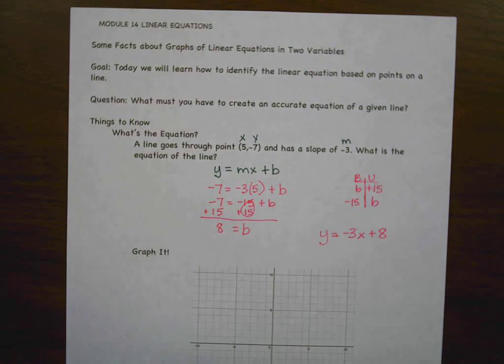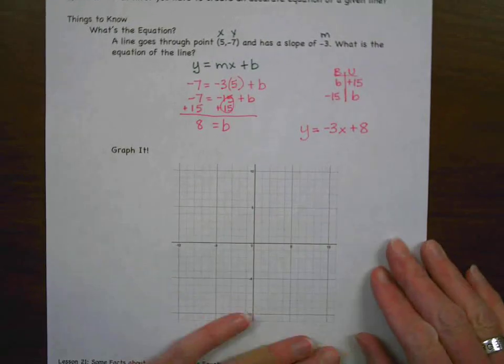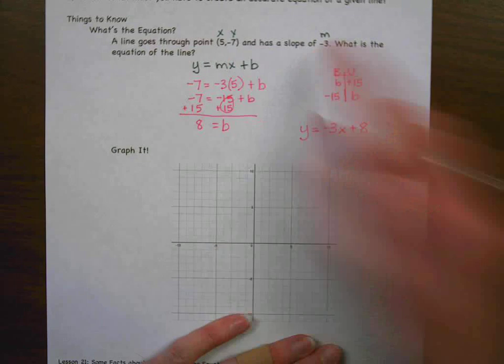And so that's kind of the cool thing, is that once you can set up for the missing values that you're seeking, then you can graph it and see if you're right. Now, we can graph it two ways. And the first way that I would like to graph it is I would like to graph with what we know.